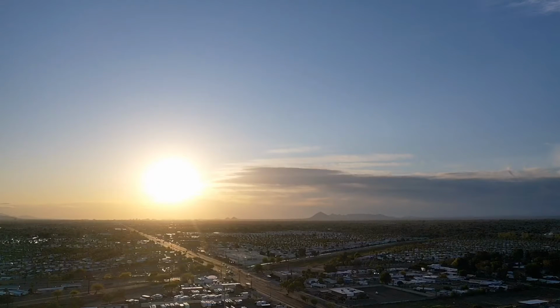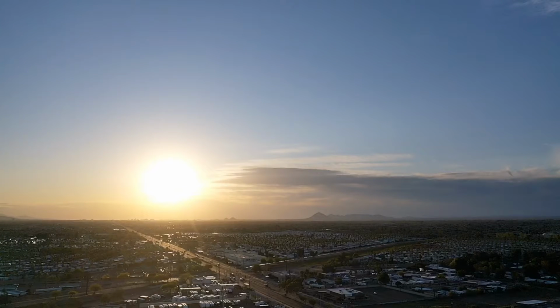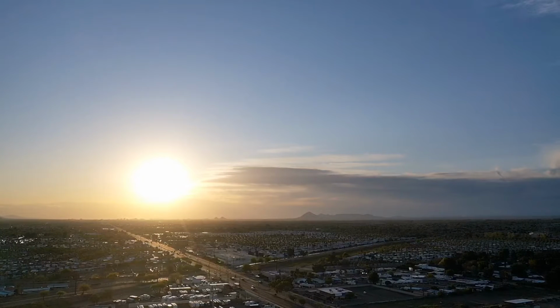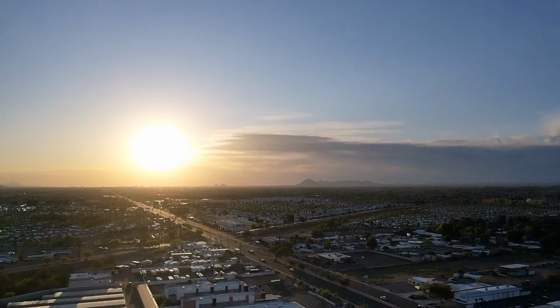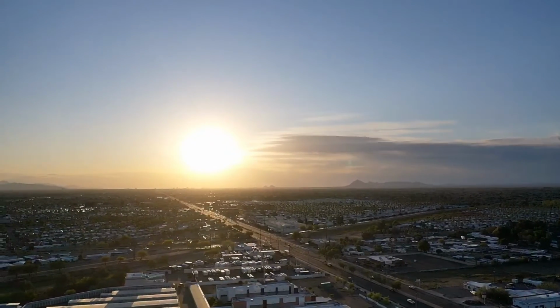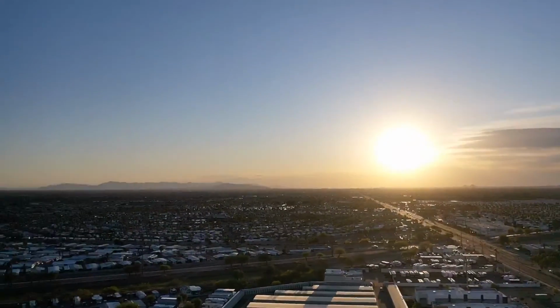So I think those clouds, yeah, the clouds are moving, looks like from west to east, so you might see them disappear. Let's do a little flying, shall we? I'm gonna go this way.